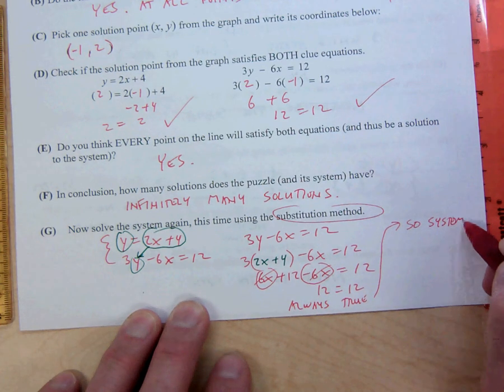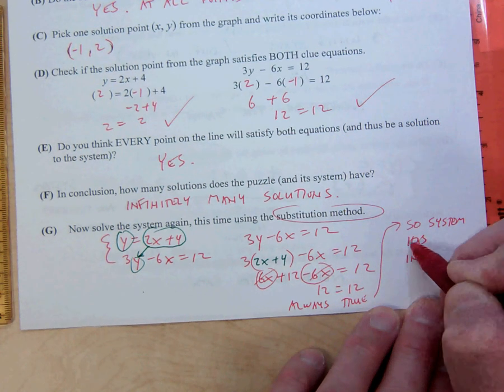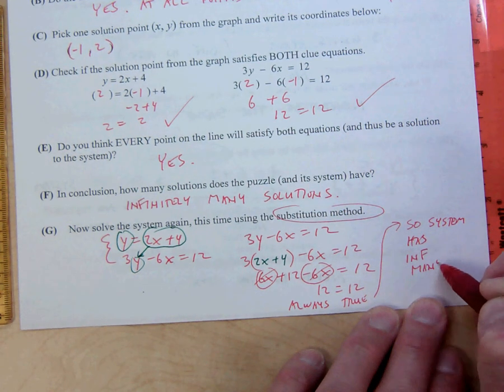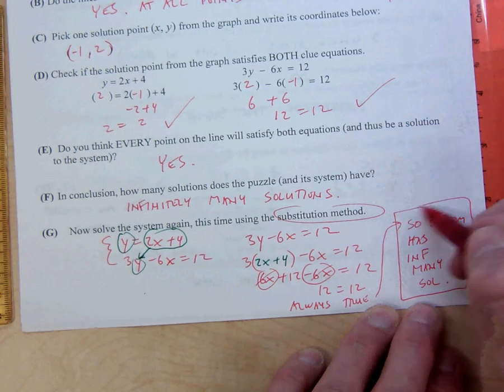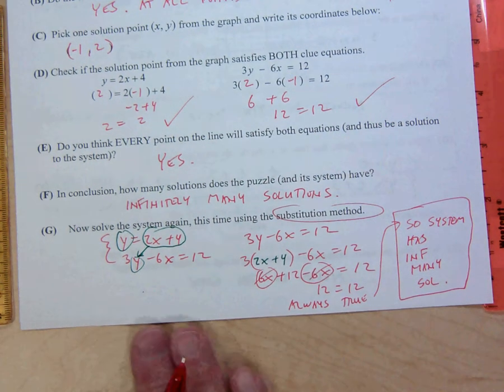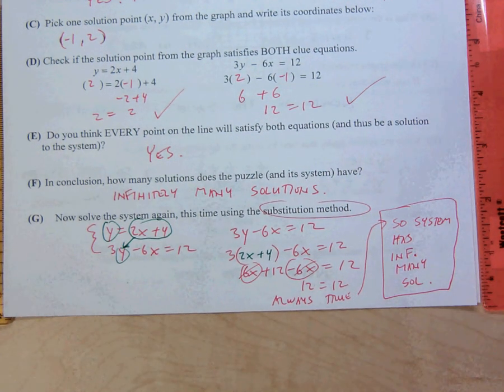So the system has what? Yep. Infinitely many what? Solutions. Okay, so remember that. So the system has infinitely, I'm abbreviating infinitely, by the way. I'm just saying that the system has infinitely many solutions, right? Right. Okay, so these are the two things we're doing today.